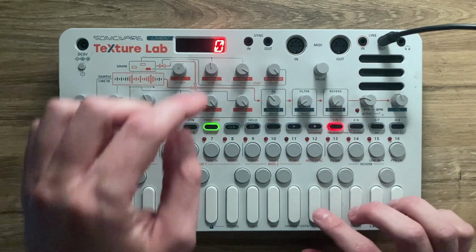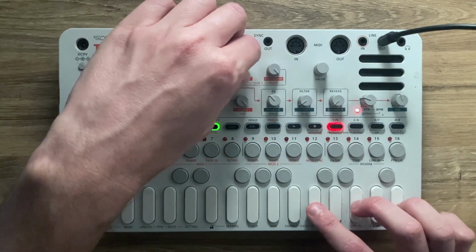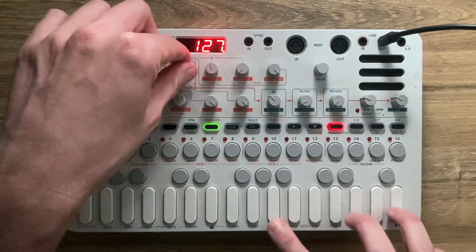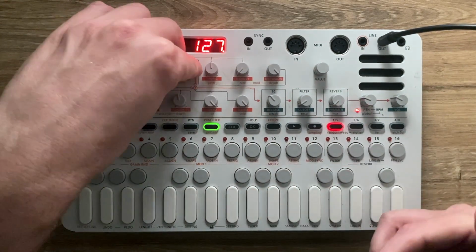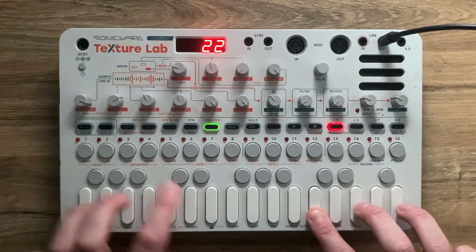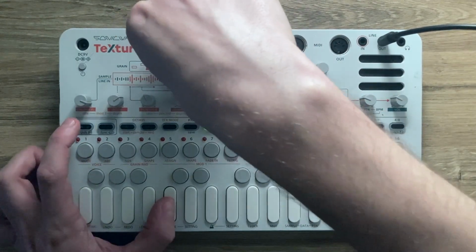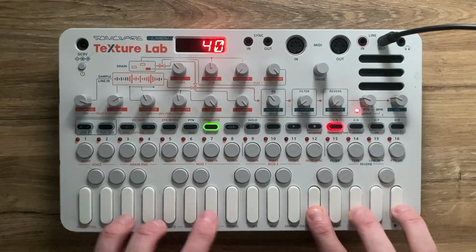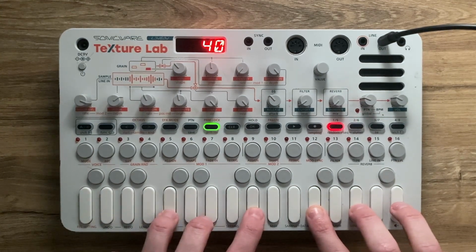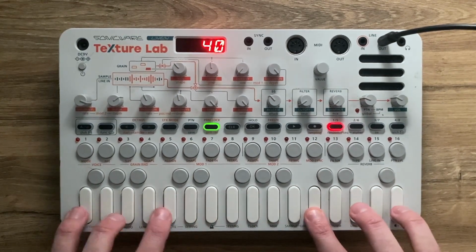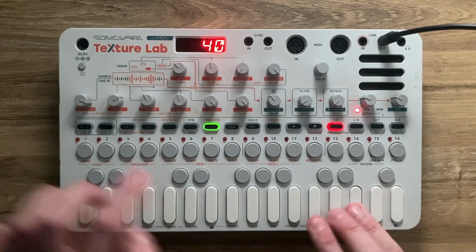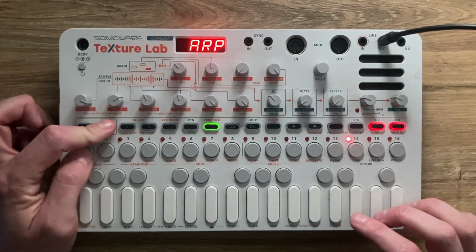We can turn the reverb all the way off, turn our density all the way down, and get back into more fragmentary territory. Once again, we could also just play this in arpeggio mode.